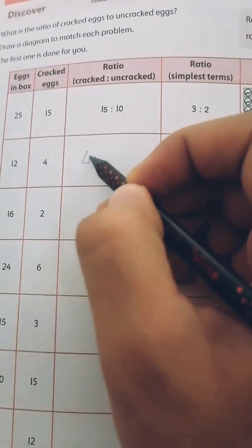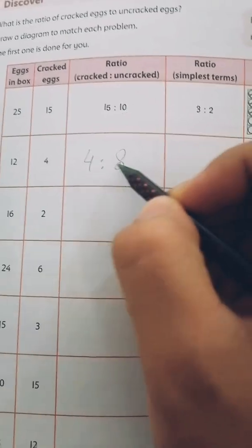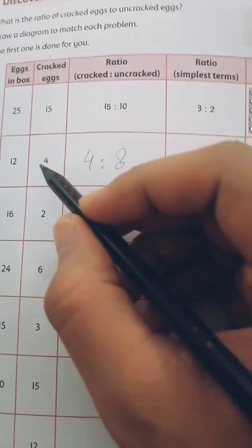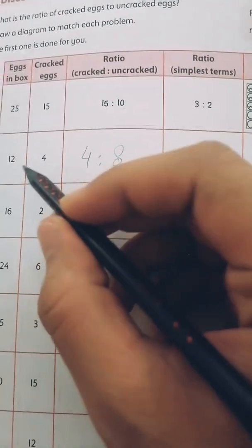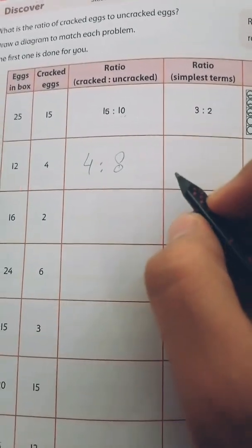The next one is, total eggs we have 12, but 4 of them are cracked. So you will write 4 ratio. How many are not cracked? 8. 8 plus 4 is 12 total. So how did I find 8? I just subtracted 12 minus 4, 8. The simplest form is like this.